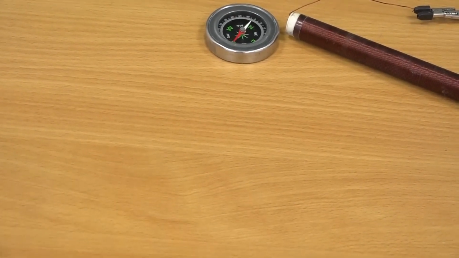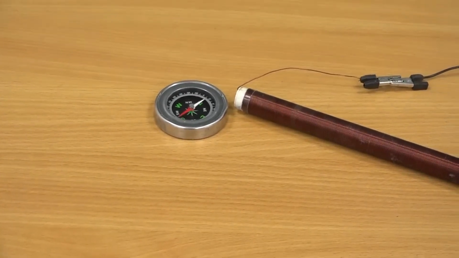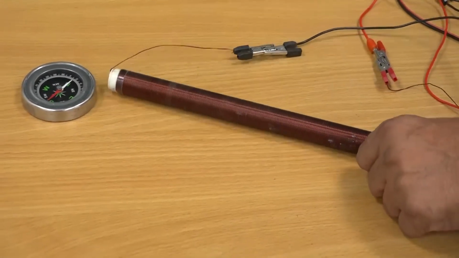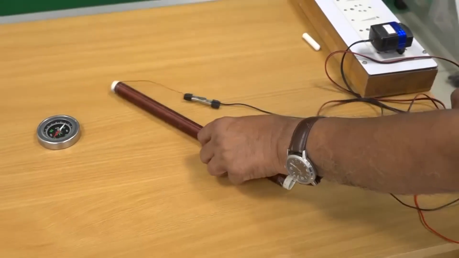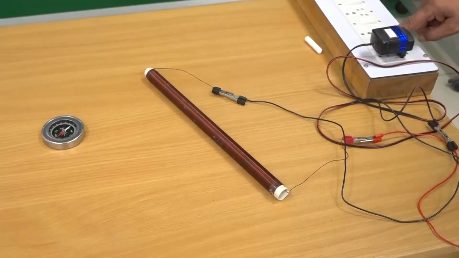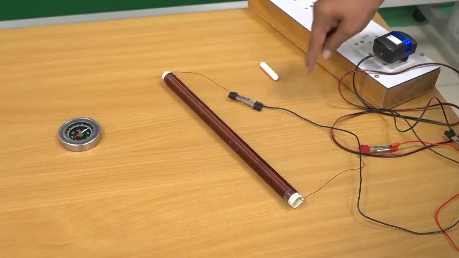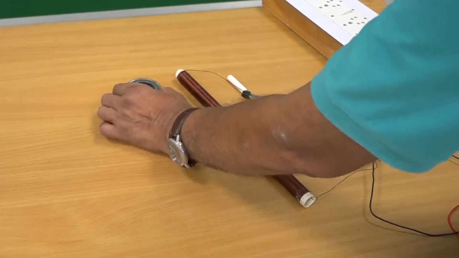There is another demonstration, very interesting, and that is, you see a solenoid here. This solenoid is connected to a power source, and I can just switch it on from here, and then there will be a current in this. Okay.